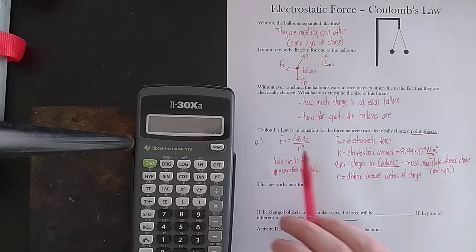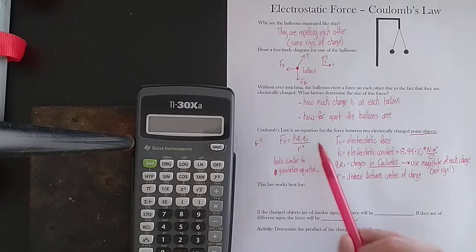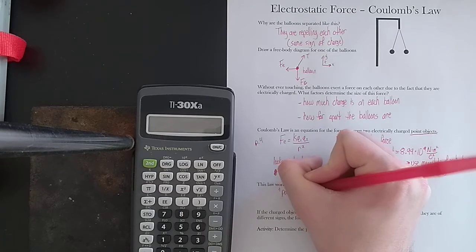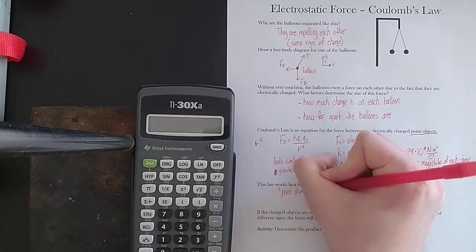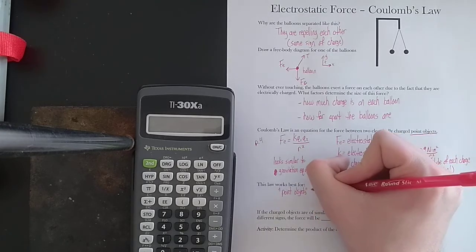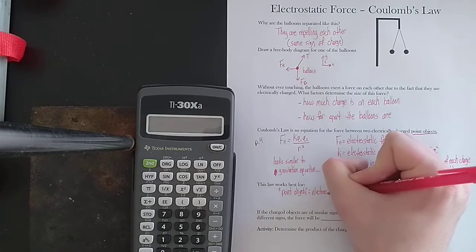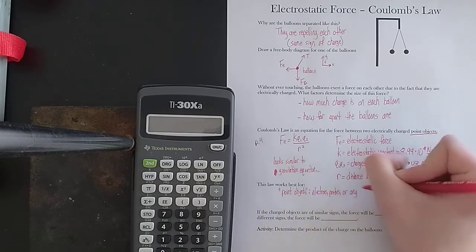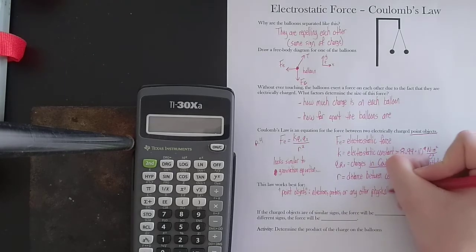Anyways, going back to Coulomb's law, that's another name for this. You can either call it the electrostatic force law or Coulomb's law. This law works best in a couple of situations. It works best for, like we set up here, what we call point objects, or point charges. These are things like electrons, protons, or any other physically small, as in small in size, small in volume, space, charges.